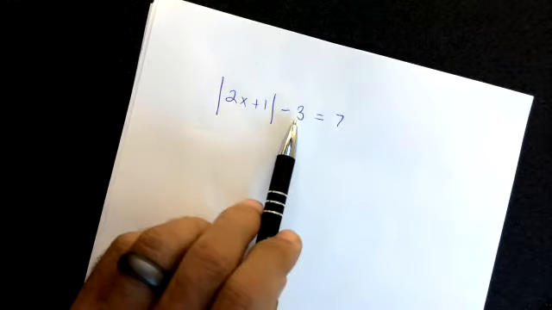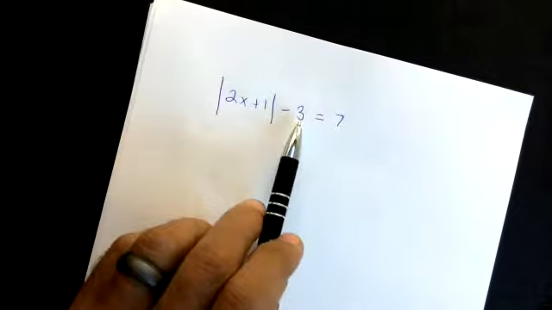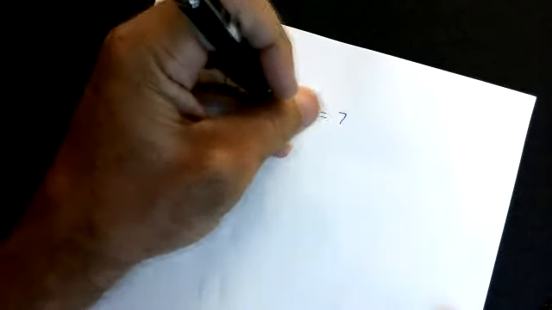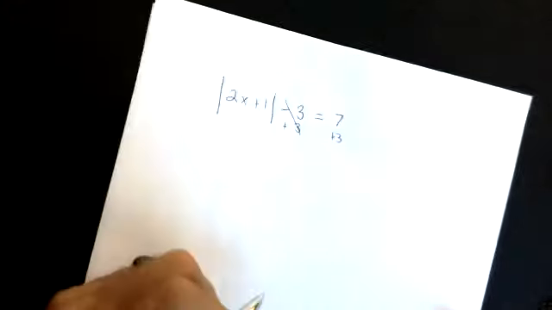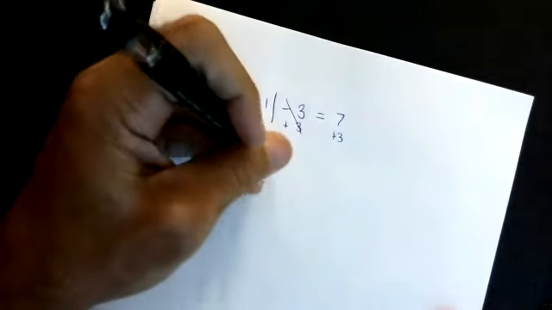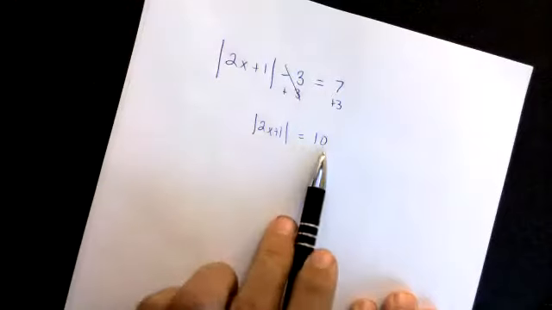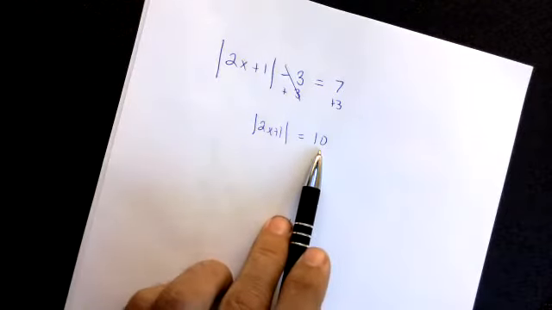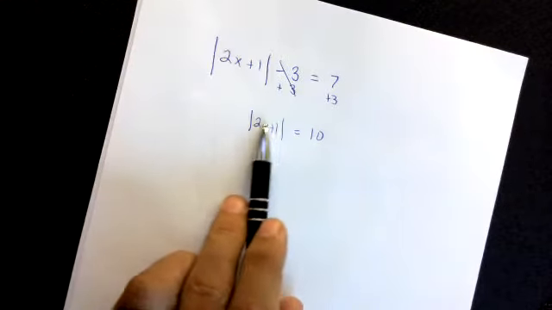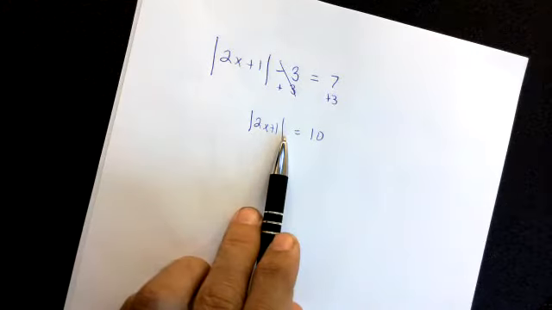The opposite of a minus 3, or to get rid of a negative 3 here, we're going to add it. So we can add 3 to both sides. So the absolute value of 2x plus 1, and then 7 plus 3 equals 10. So now we've got the absolute value piece by itself.